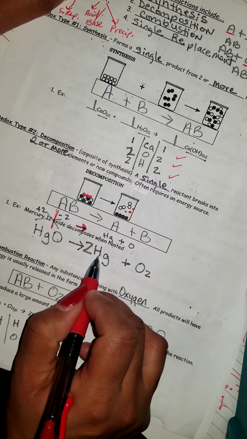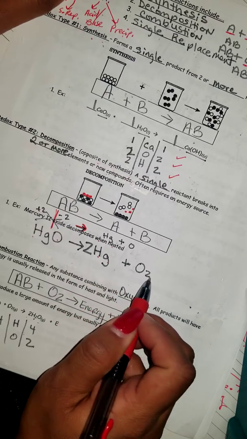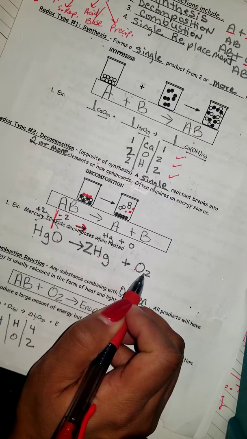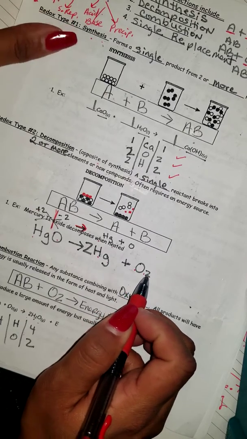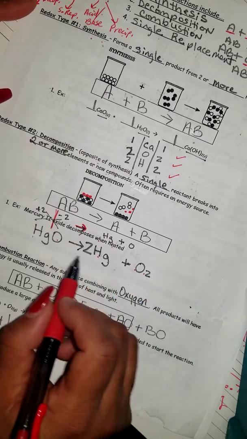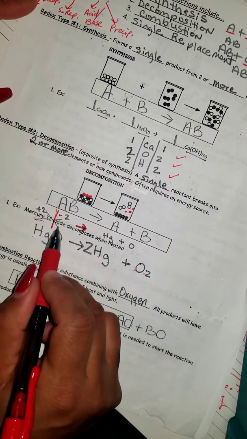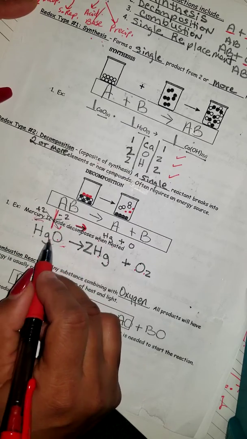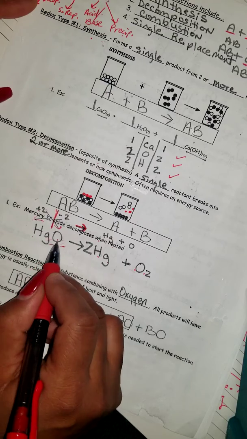So Hg plus O2. I know this is going to be 2, the reason why it's 2 is because it's going to be a diatomic, right? This one and this one are going to be a 2 and a 2, but even though it's a 2 and 2, they reduce and it's HgO.